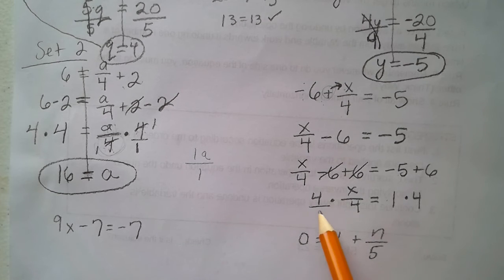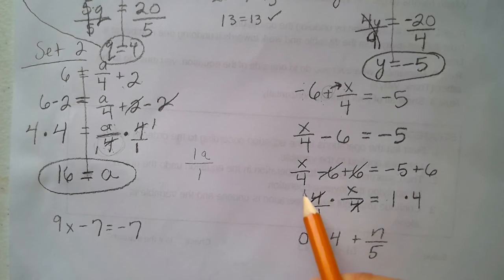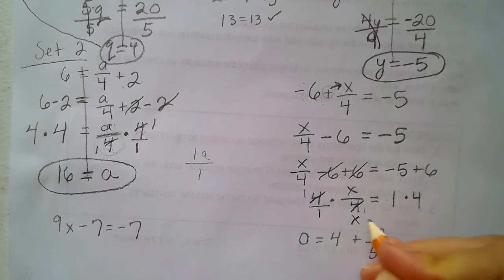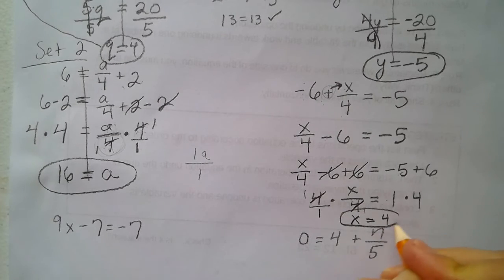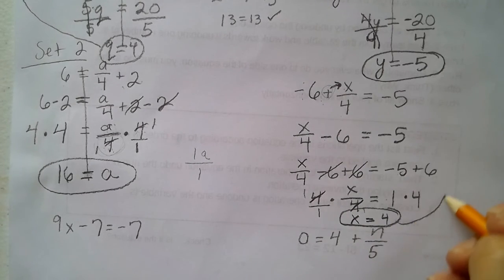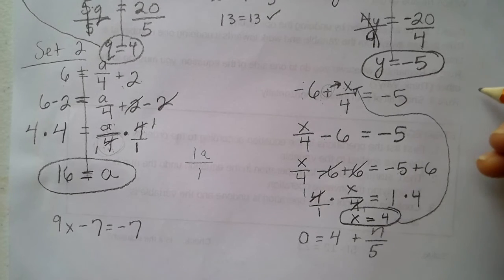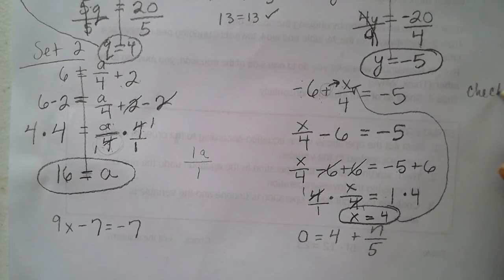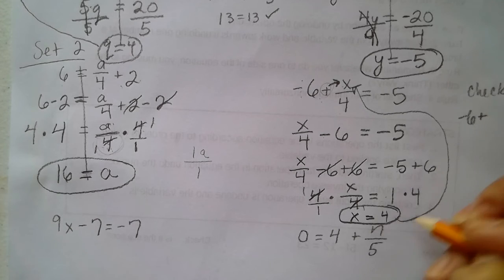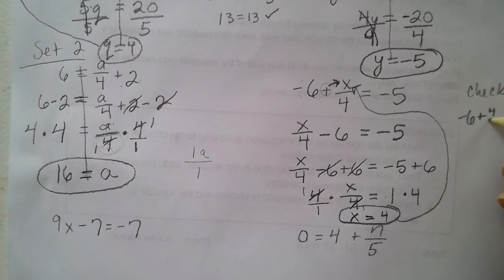Okay, so this is over 1. So you're going to clear those out. These make 1s. And I'm left with x equals 4. I think we should check this one because that was a lot. Let's just double check our work. So go back into the original equation. Here's our check. So -6 plus, we said x was 4, 4 over 4, equals -5.